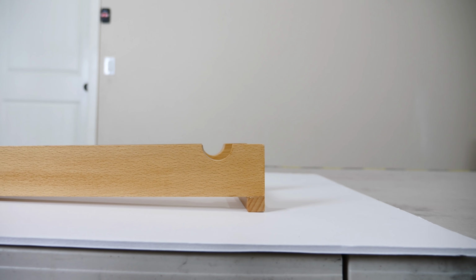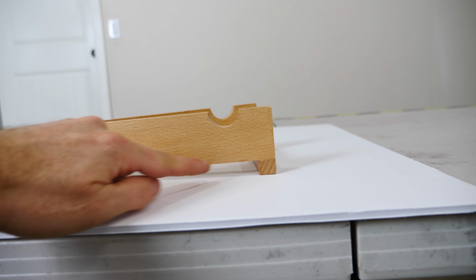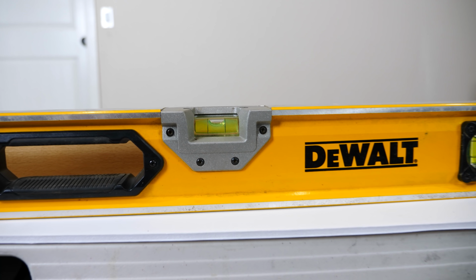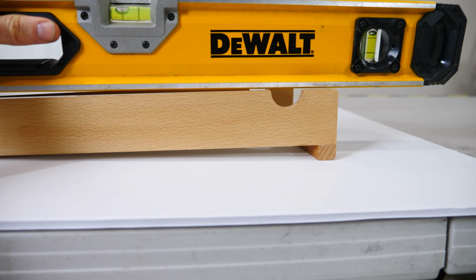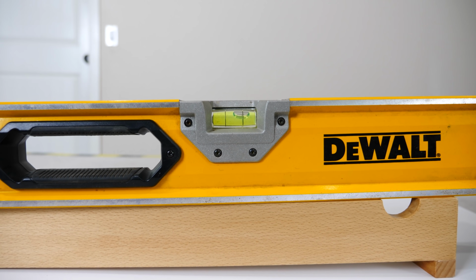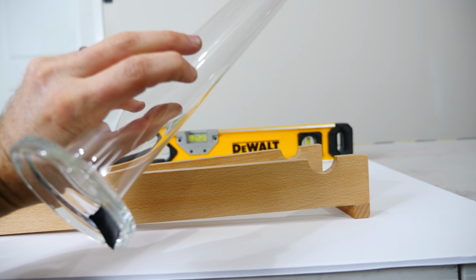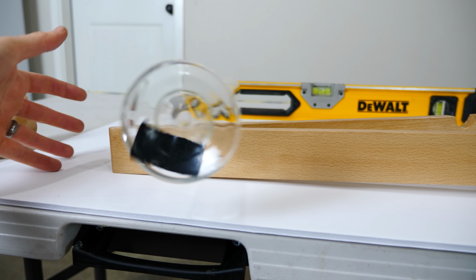Hey everybody, today I'm going to be showing you some things that fall up instead of down. So I have a ramp set up here. You can see that this end is definitely higher than this end. To prove that the table's not slanted, you can see my level here is flat, but then put it on here, and the bubble's up here, so you can see this is definitely slanted. You can also tell it's slanted if I set a cylinder on it, it'll roll off the end.